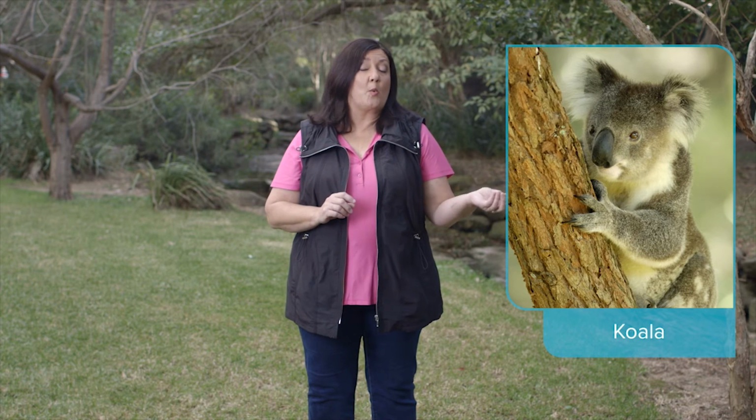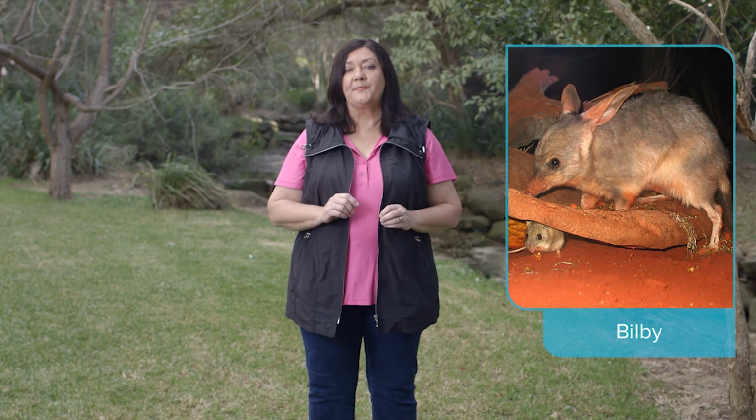All of the data that is collected on field studies is used to build a picture of the health of the ecosystem, as well as track changes in the ecosystem over time. It allows biologists to decide whether or not they could successfully release animals back into an area that they once inhabited, such as koalas or bilbies.